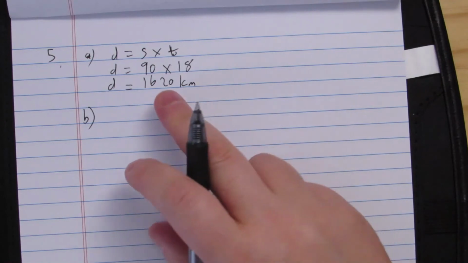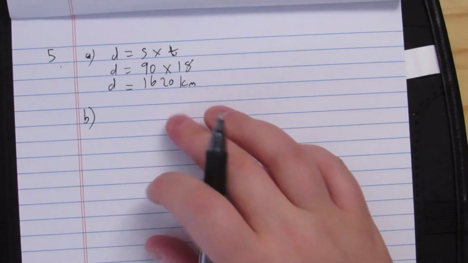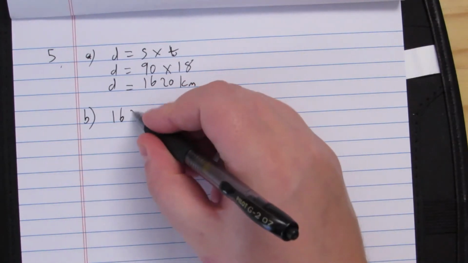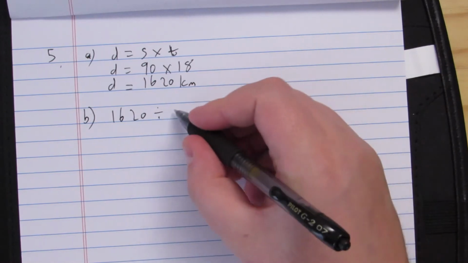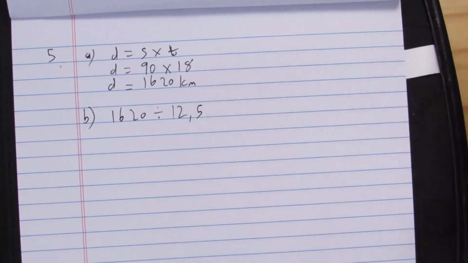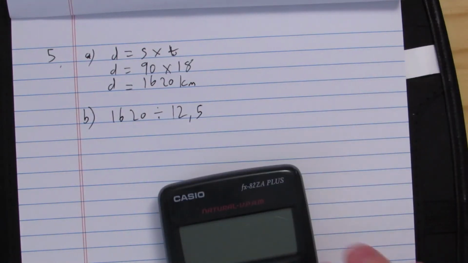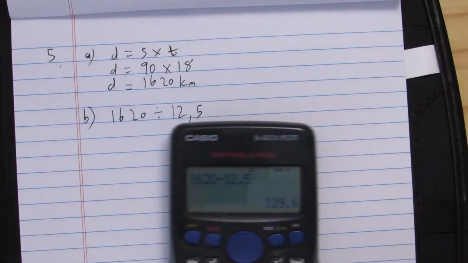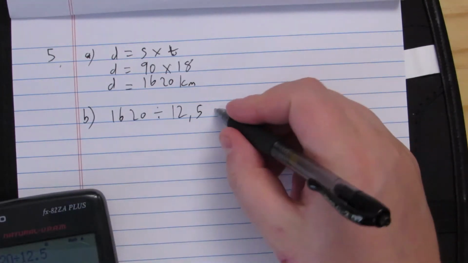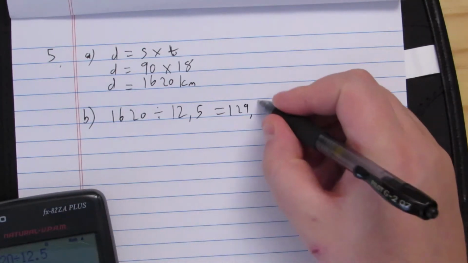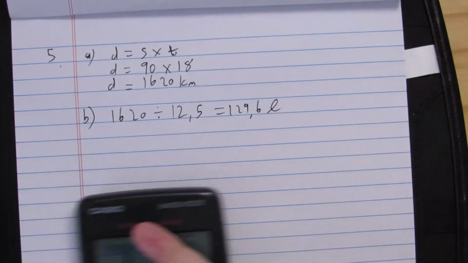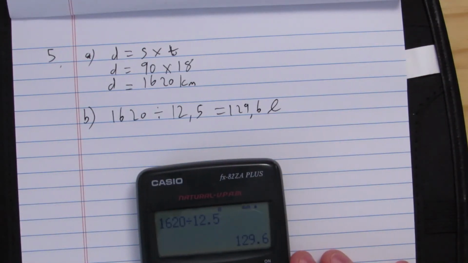So we need to figure out how many litres of fuel he used initially. 1,620 divided by 12,5 will give us the number of litres that he used. So he would have used 129,6 litres of fuel to travel that distance.